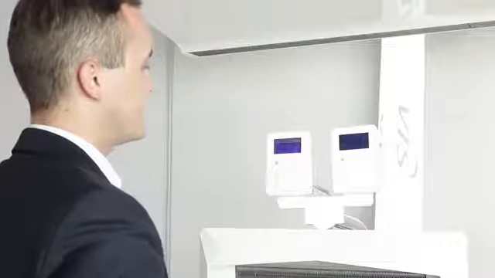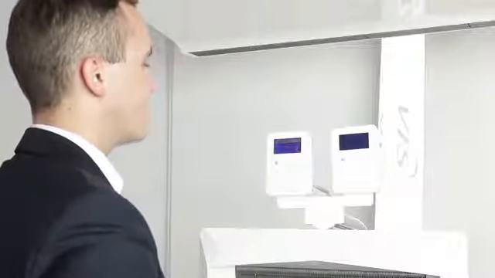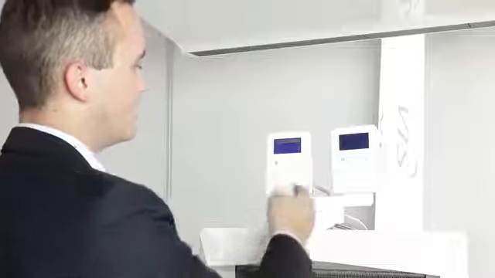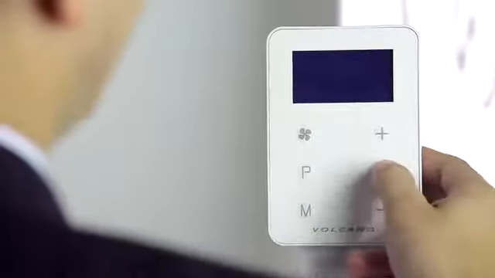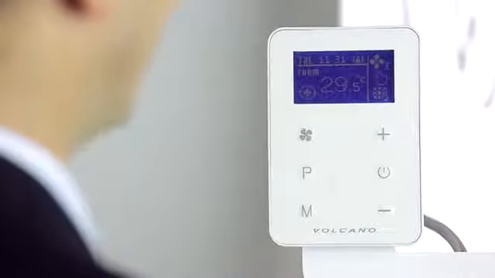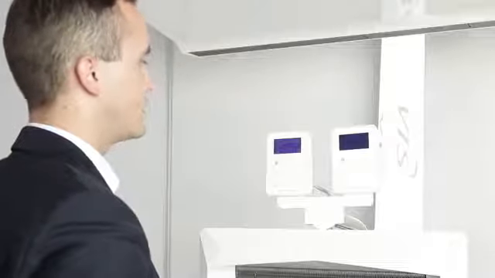To confirm all of our chosen settings, press the on-off button and restart the controller, which has already memorized our settings. I turn the controller on again, and it now has all the settings memorized.